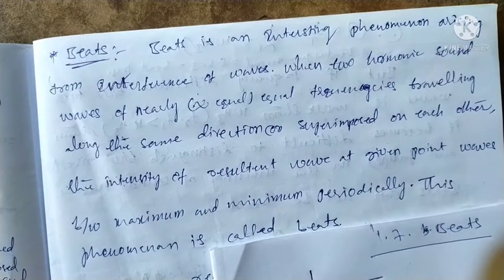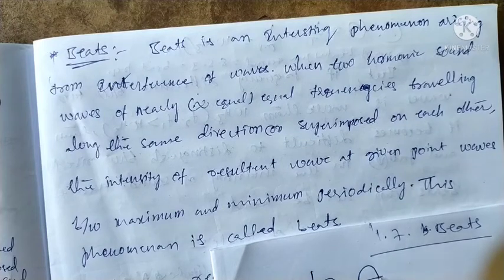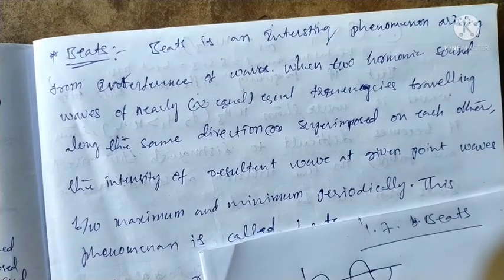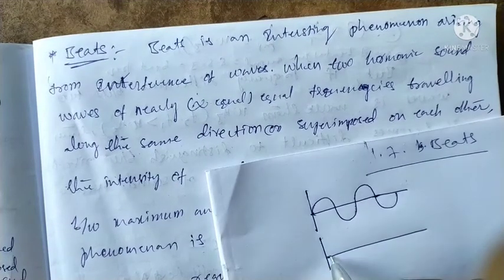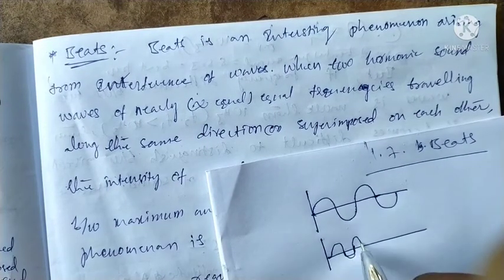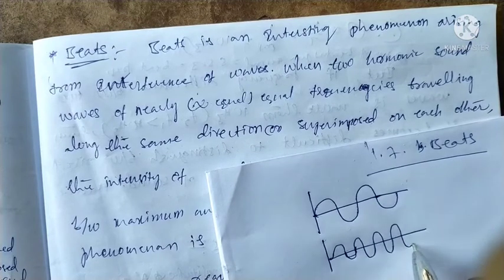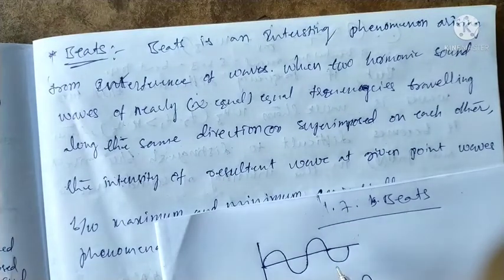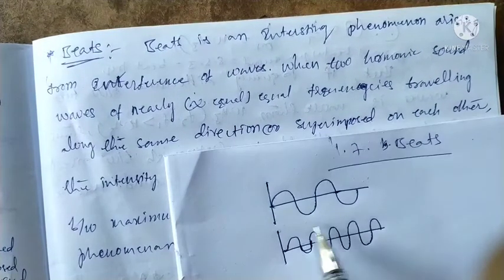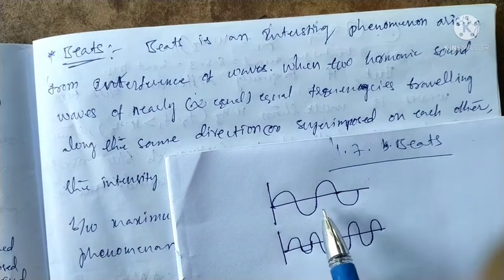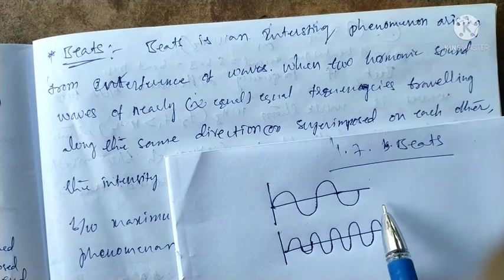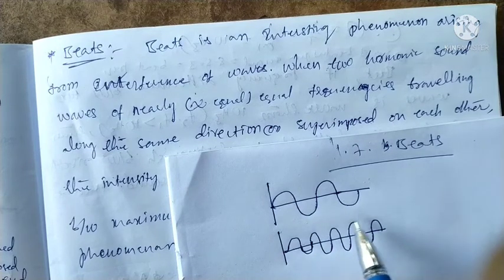This is one wave with one frequency. Another one has a nearly equal frequency. The resultant of these two waves, with approximately equal frequency and traveling along the same direction, will be superposed.